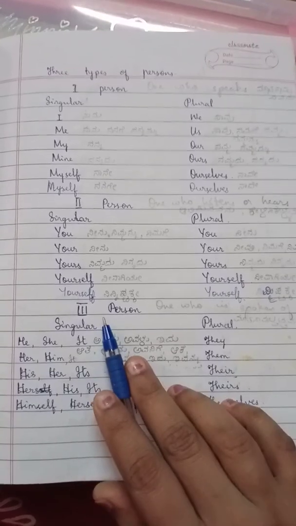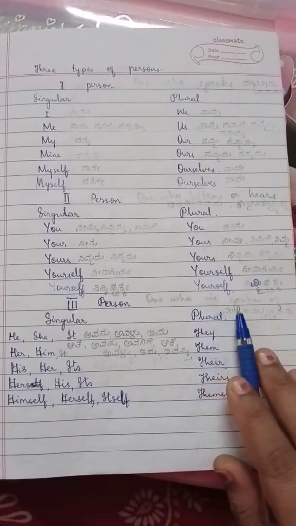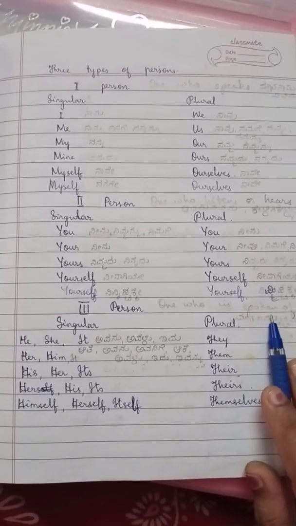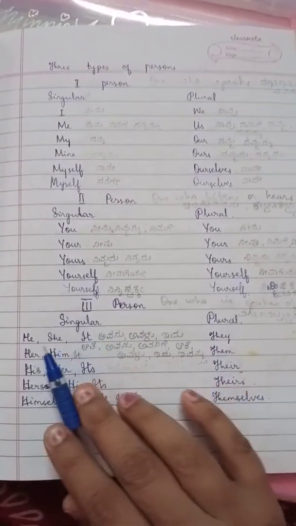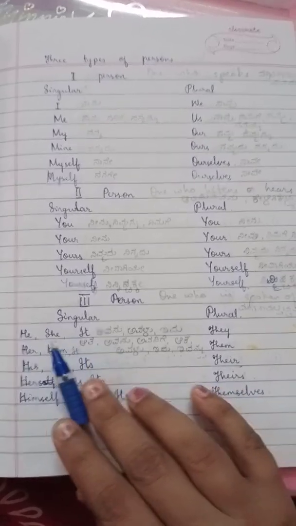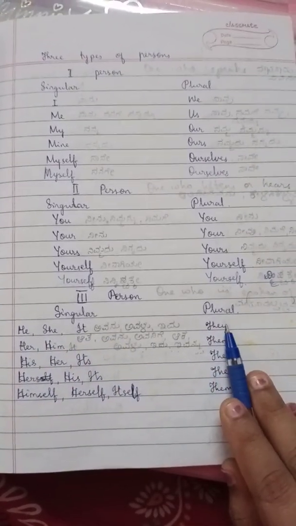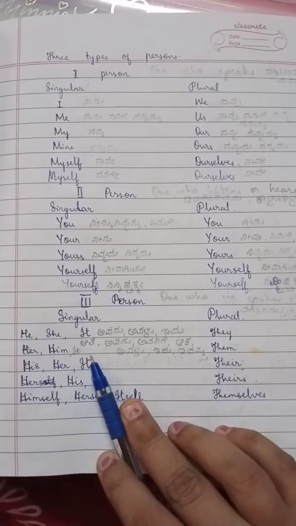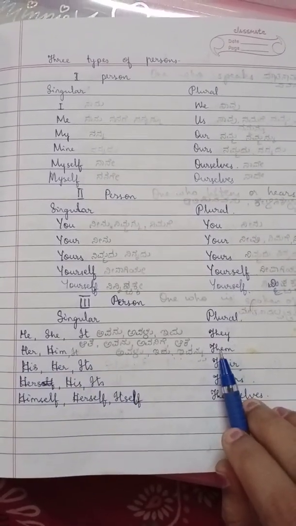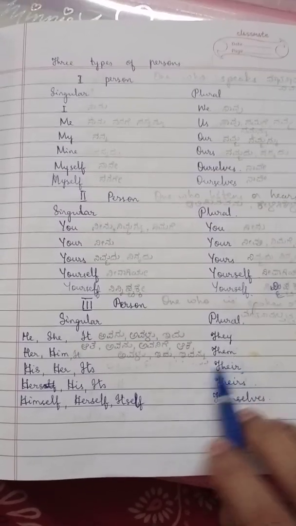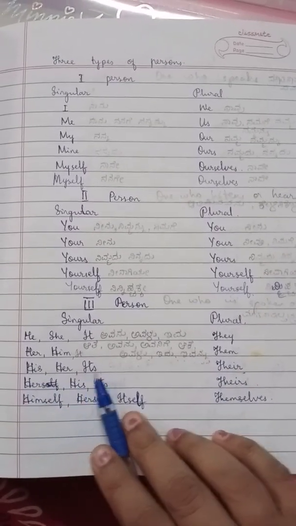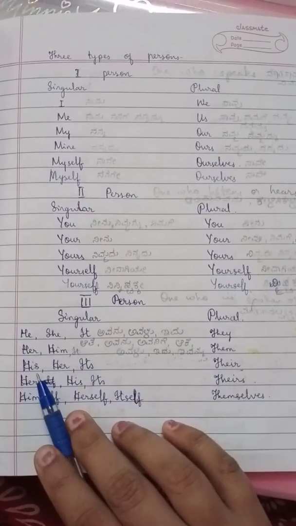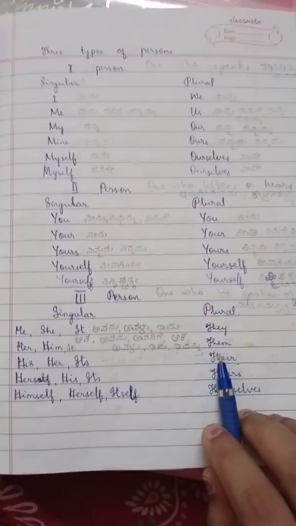So next, third person: one who is spoken of. He is what? Third person. So third person singular: he, she, it. The plural form of he, she, it is they. Her, him, it: the plural form is them. His, her, its: third person singular. The plural form of his, her, its is their.